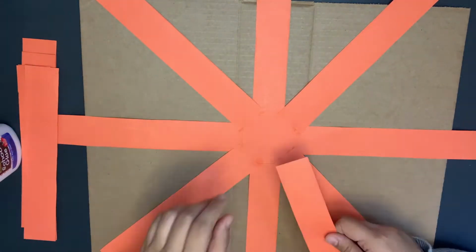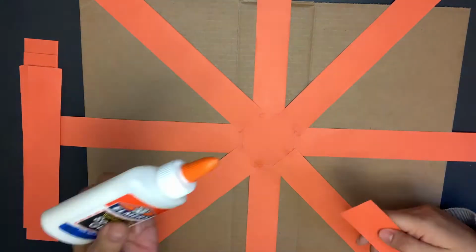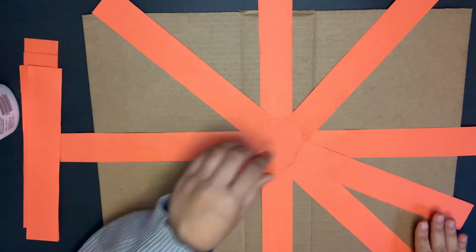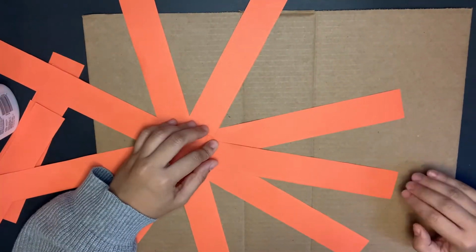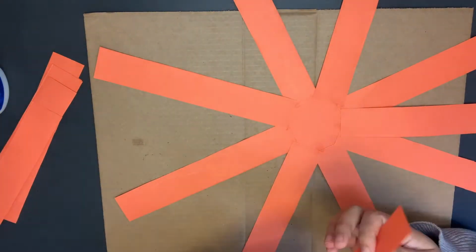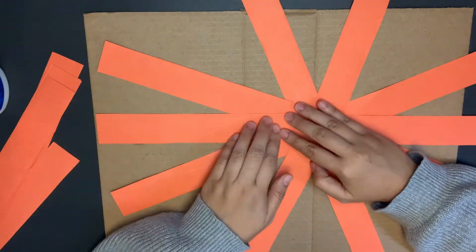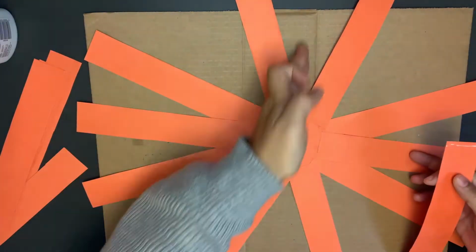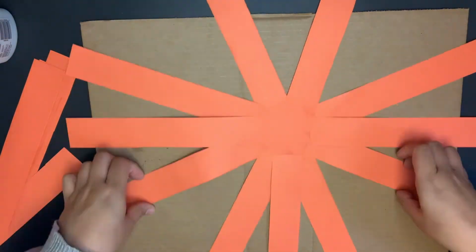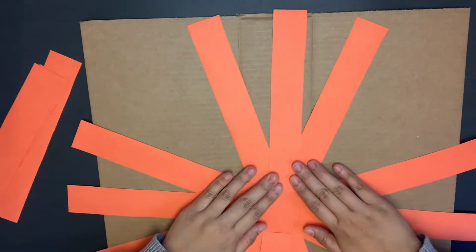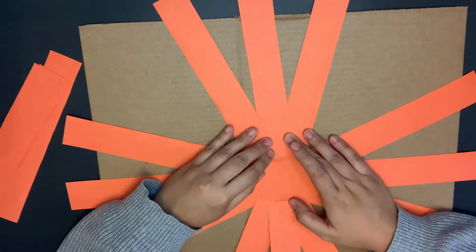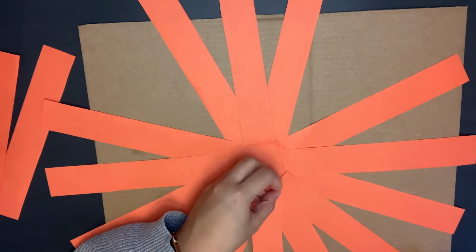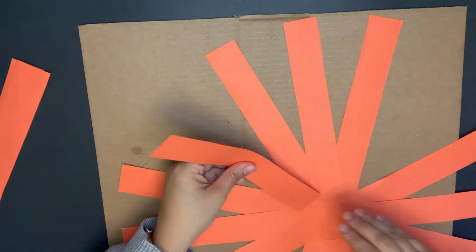You have finished gluing 8 strips of paper onto the circle. Now it's time to glue the final 8. We're going to do the exact same thing in between each of these glued strips. Take 4 strips of paper and glue another plus sign. Then take the final 4 pieces and glue another X. Once you've glued all 16 strips of paper, set it aside and let it dry for a little bit.